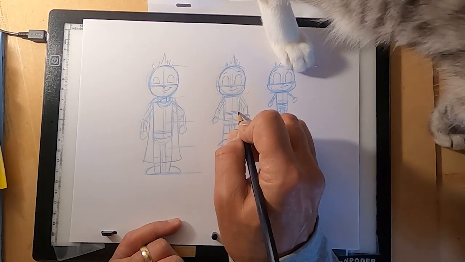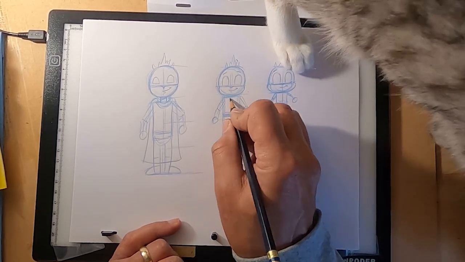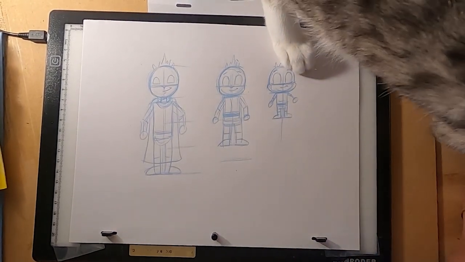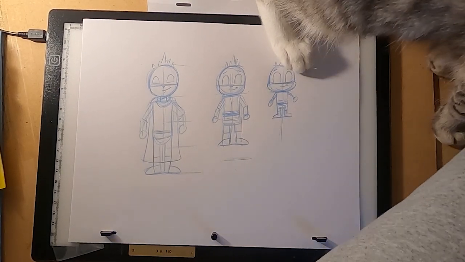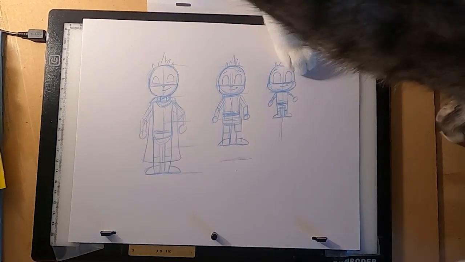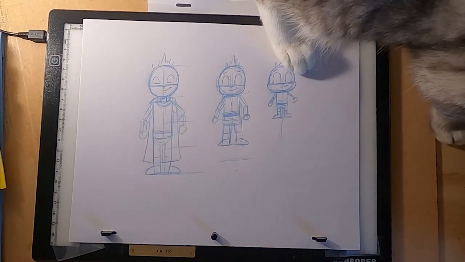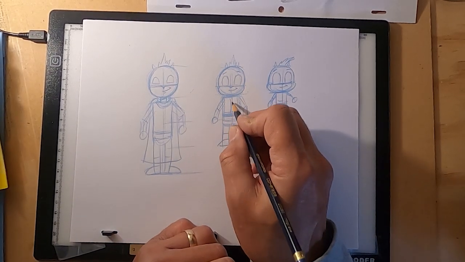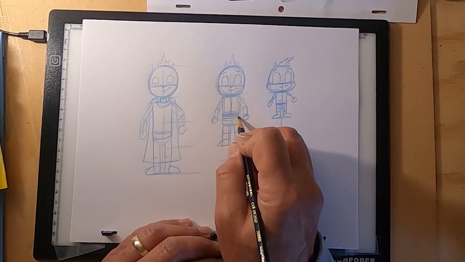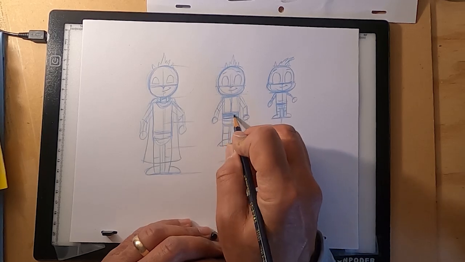And maybe his body is here. Maybe he's got a really big belt on like that.